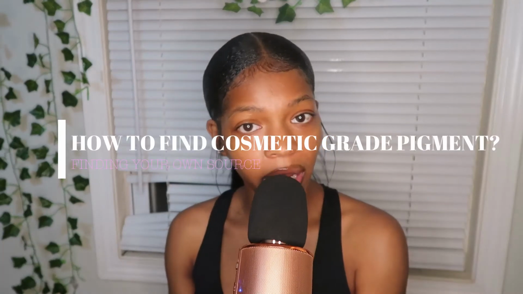Lastly, I'm going to tell you guys how to find cosmetic grade lip gloss pigment. I know it's kind of similar to where to find cosmetic grade lip gloss pigment, but if you wanted to branch out on your own and find your own vendor or source or whatever, these are some tips on how to find cosmetic grade lip gloss pigment or lip pigment or whatever.